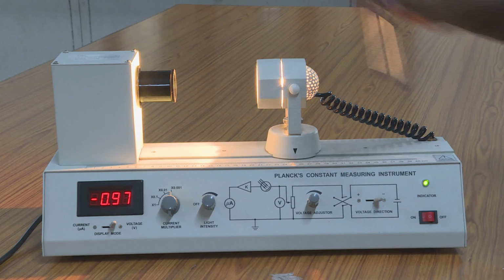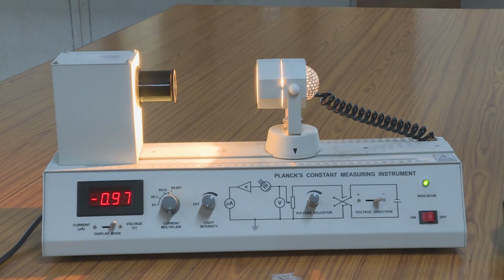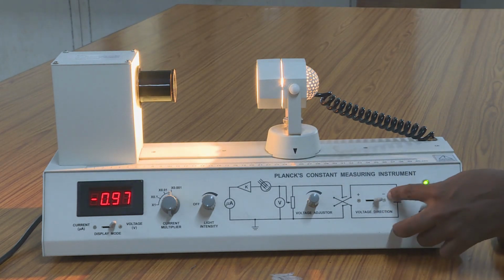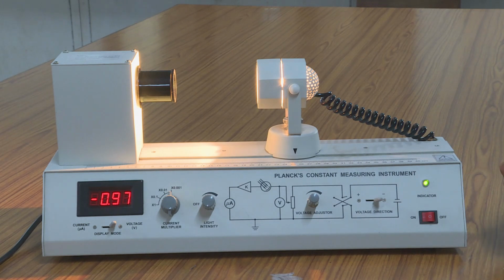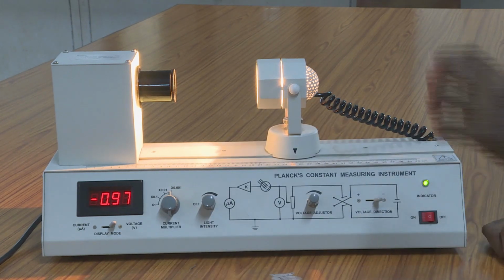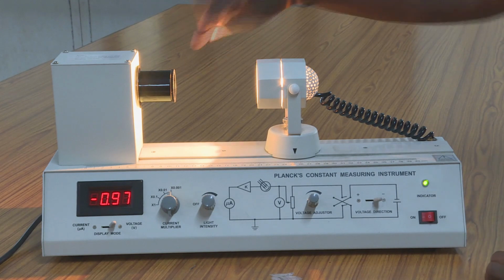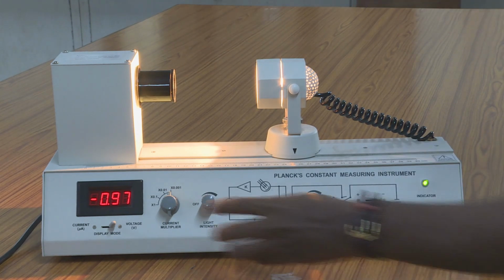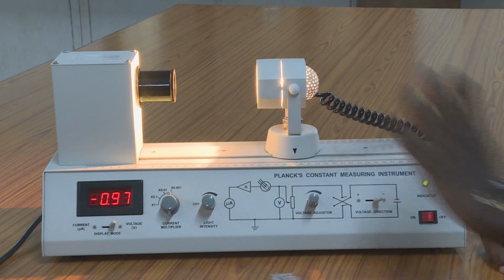You might be wondering why I am getting this minus sign. It is because we kept the knob in the minus position. You know very well we want to stop the photocurrent, and in order to stop it we should apply a negative potential, because electrons are negatively charged. So once you measure this, you can make a note of this value. So for the wavelength of 460 nanometers we obtain the stopping potential of minus 0.97.